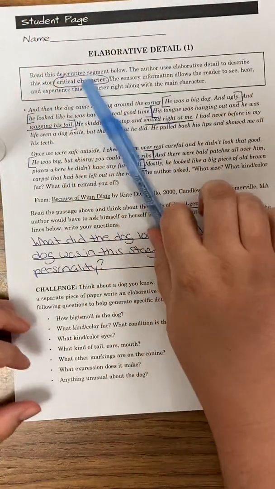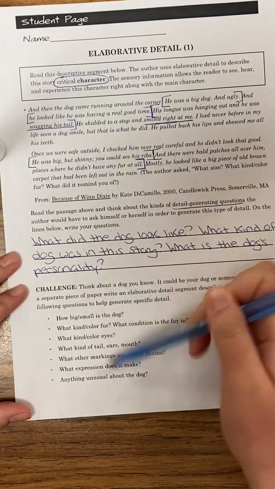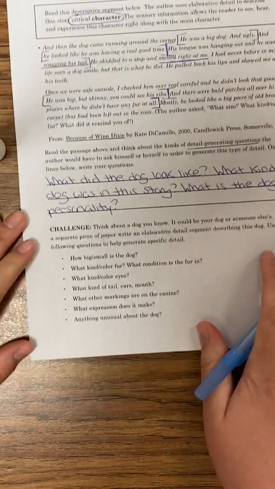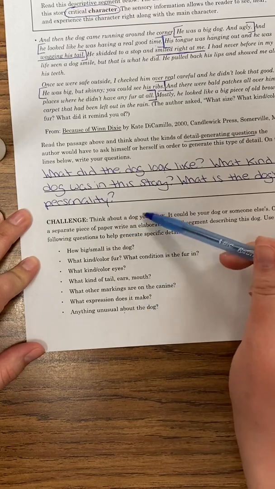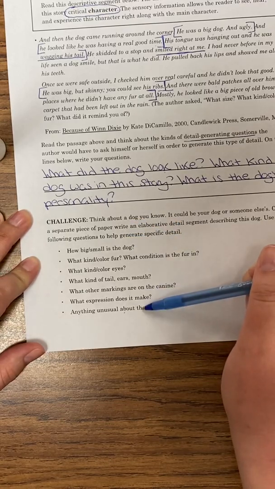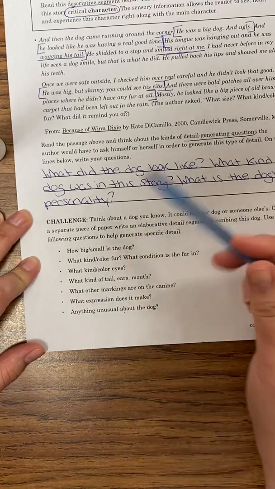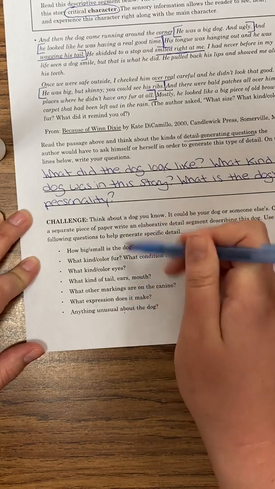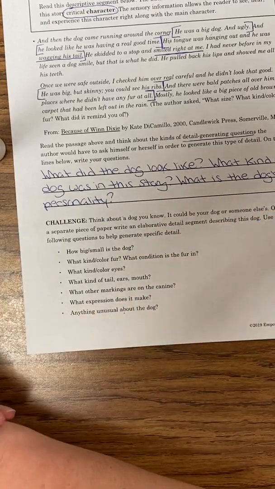So, down here though, when it says challenge, you do not have to do the challenge part when you are off on your own. However, the challenge part for the quiz is extra credit.